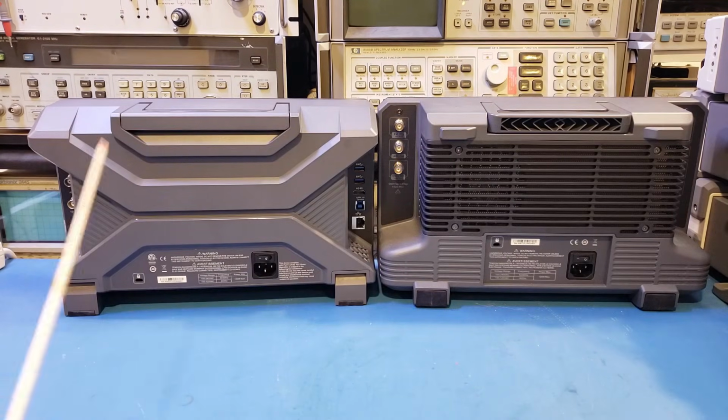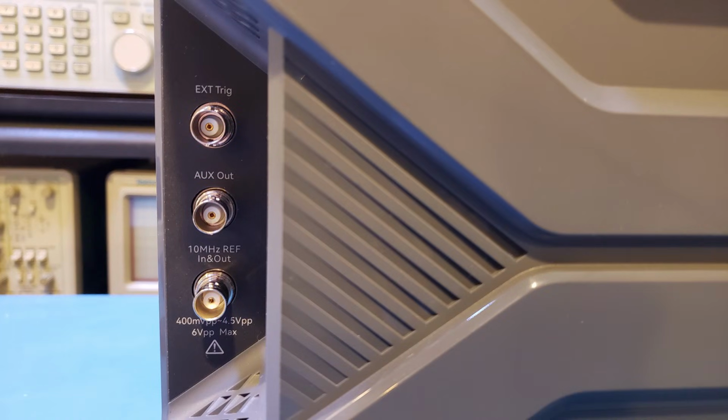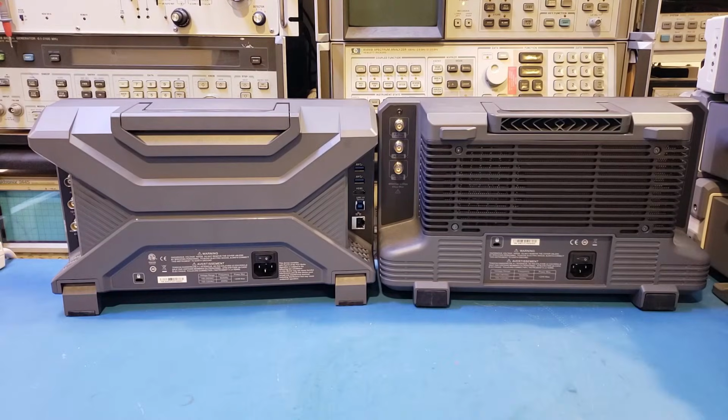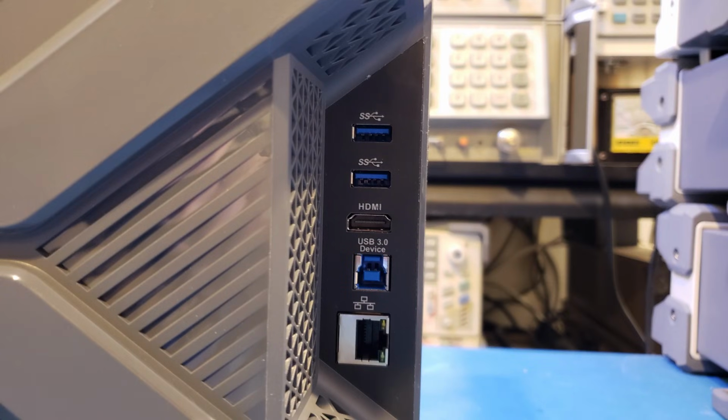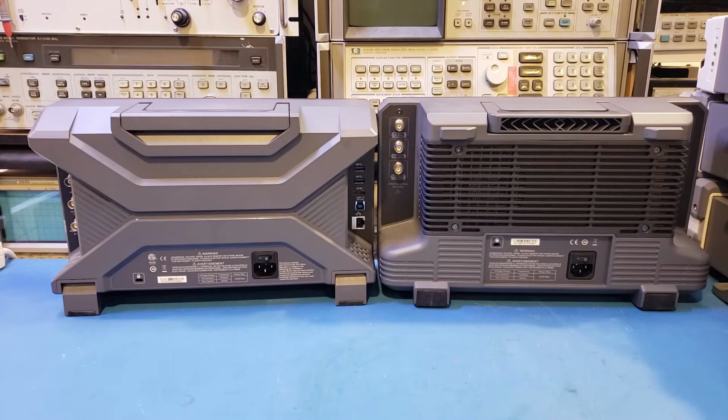And here's the backside of the MSO5104HD, with a layout more or less the same as the MSO3000X series. Here you have a BNC for external trigger, auxiliary output, and 10 MHz reference input and output. Of course, the specific functions of these ports can be configured in system settings. On the other side, you have a couple of USB host ports, an HDMI port for external display, and a USB port for communication between the scope and the computer. The display resolution, by the way, is 1280 by 800, and you also have an Ethernet connector. Like the MSO3000X series, the 5000HD series also has a built-in web server and Wi-Fi connectivity, so you can use the browser to control the scope remotely.